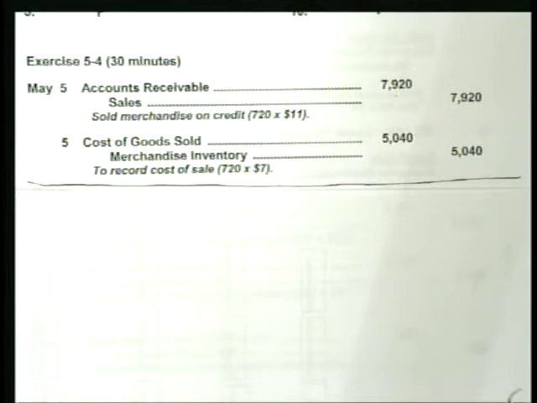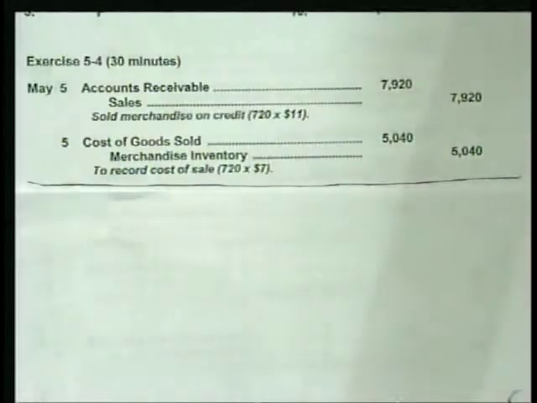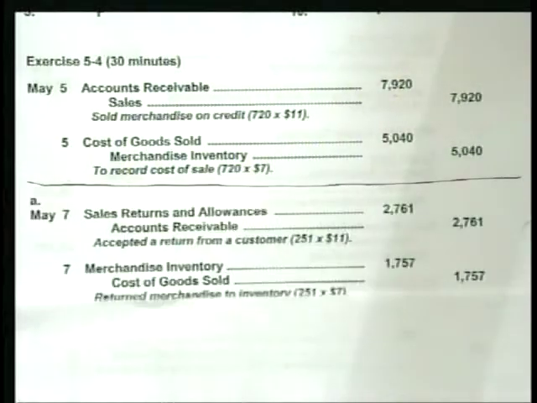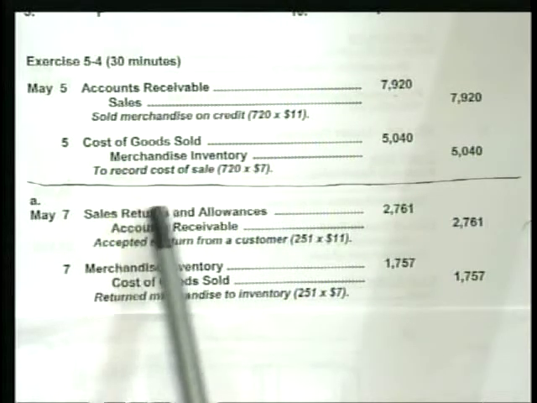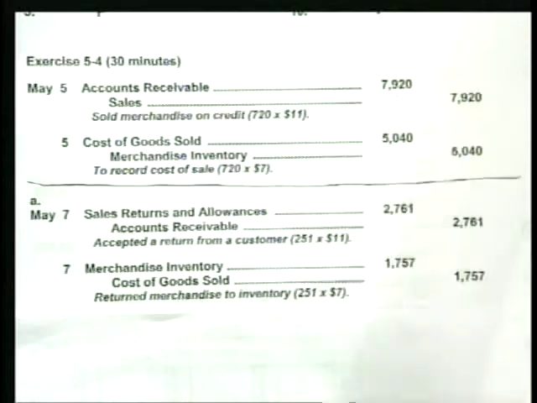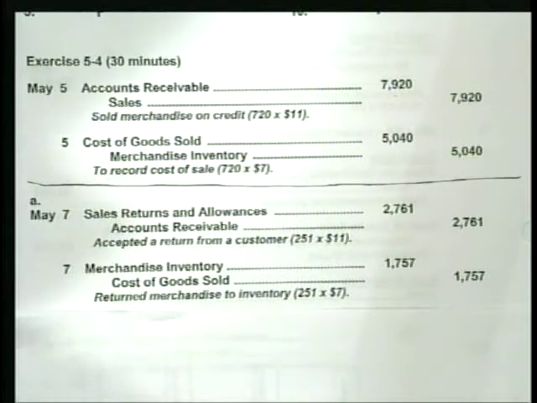On letter A, on May 7th, Radica returns 251 units because they did not fit the customer's needs. Mechanic Parts restores the units to its inventory. Now, once again, we're Mechanic Parts. We're the seller, right? So what we have to do here, it's almost a flip-flop of the above entry. But we don't debit sales, but rather sales returns and allowances. And what type of account is sales returns and allowances? Remind me? It's a contra revenue, but it is a debit balance.